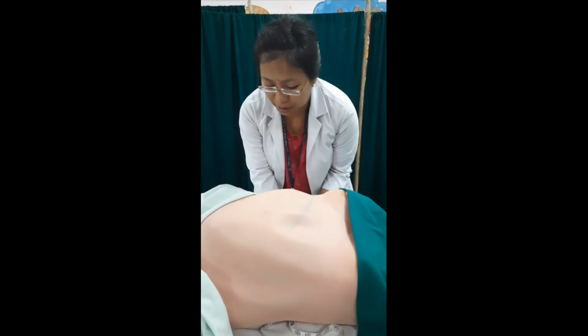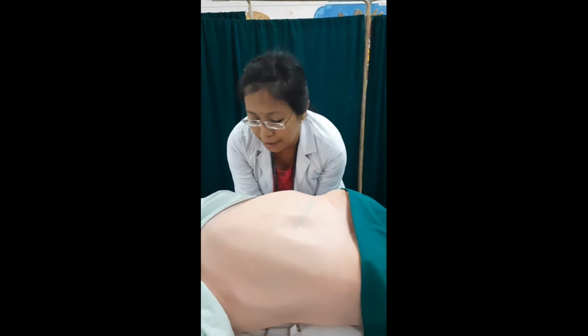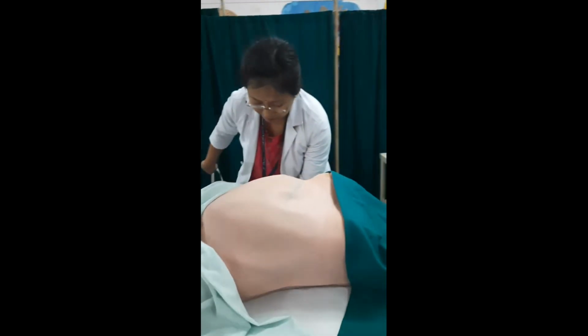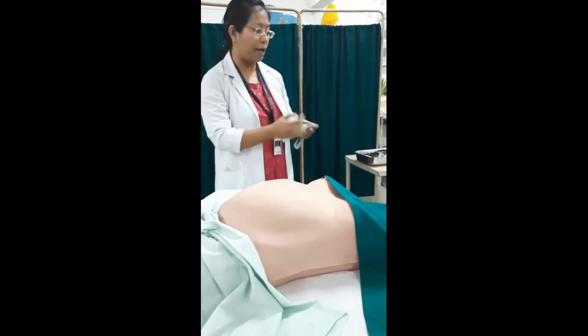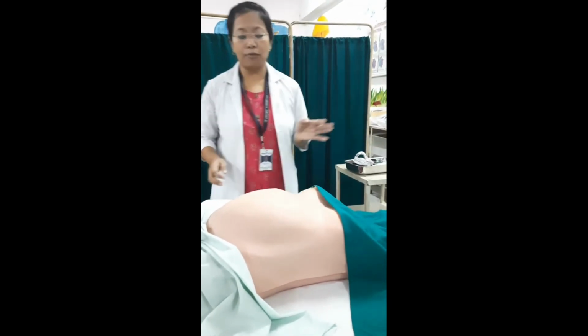The normal abdominal girth of a full-term pregnant woman is about 100 centimeters, but it may vary in multiple pregnancy or in case of polyhydramnios. So that is regarding the inspection.